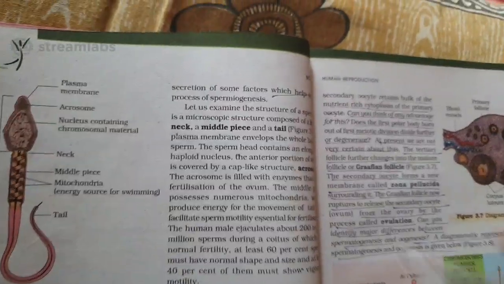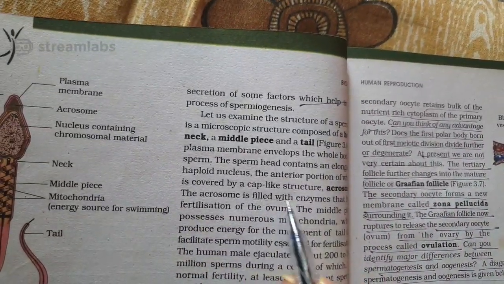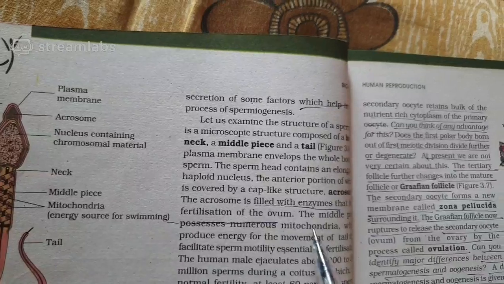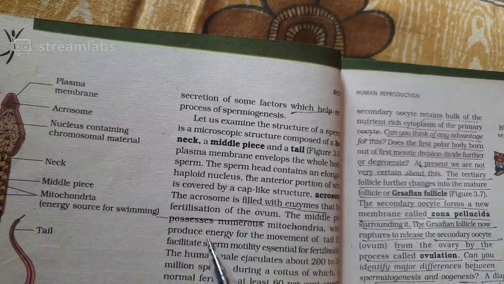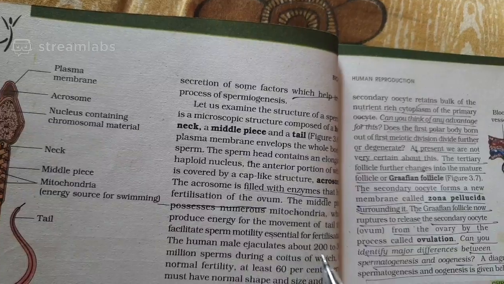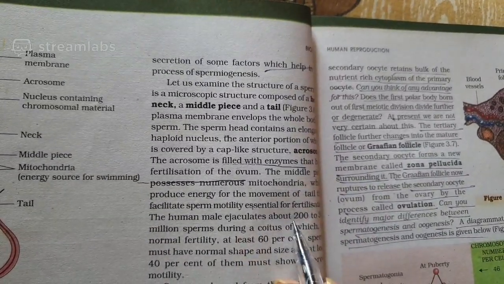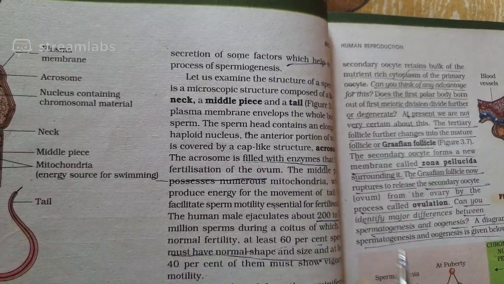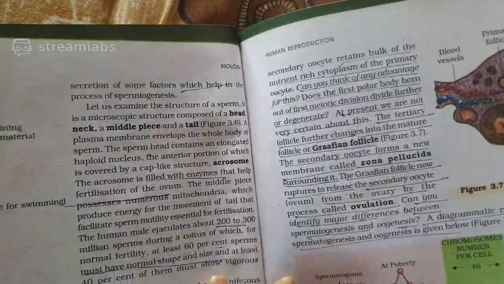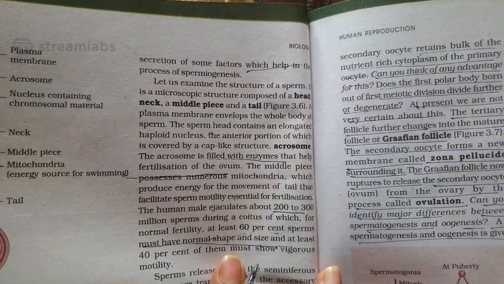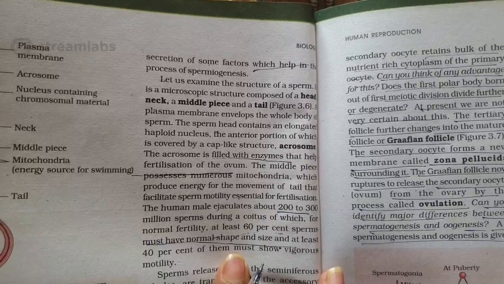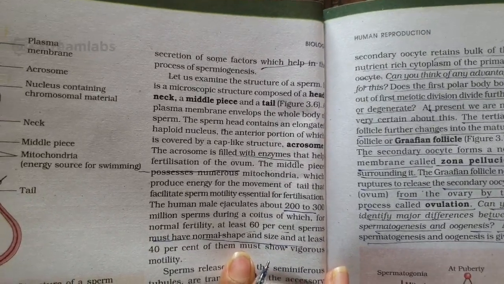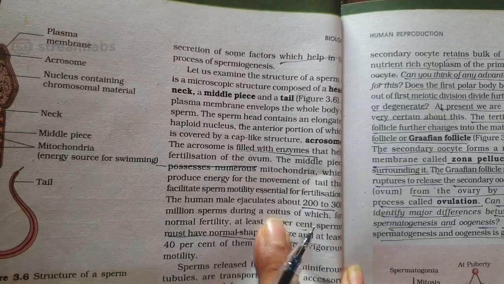Okay. Oh, so there is a line which I might have missed. What is the line? The acrosome is filled with enzymes that help in fertilization of the ovum. The middle piece, I told you, contains mitochondria, which produce energy for the movement. The human male ejaculates about 200 to 300 million sperms during coitus. At least 60% of them must have normal shape and size. Coitus means having sex, as it is written, as you can see.